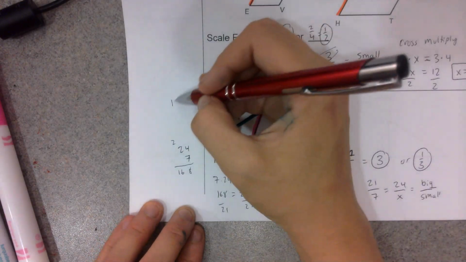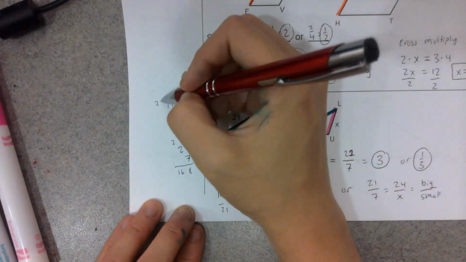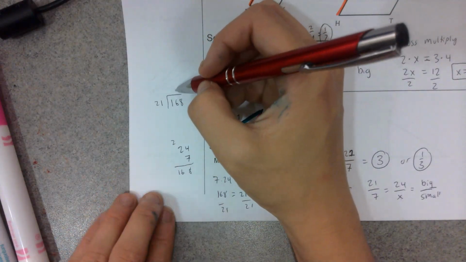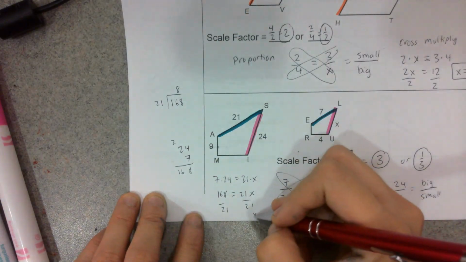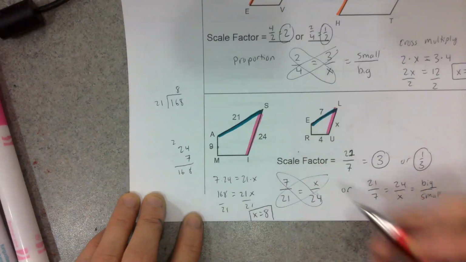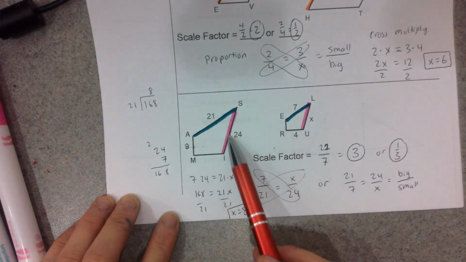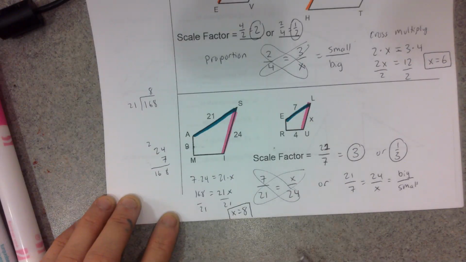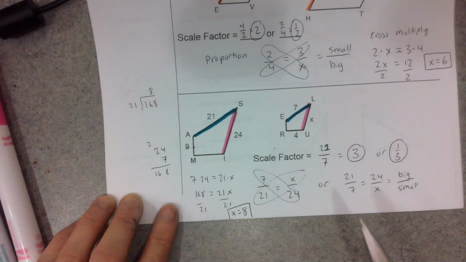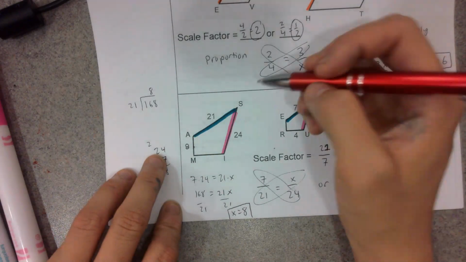We get 168 divided by 21. Oh, well, that's not very helpful. I'm pretty sure it's 8. So x equals 8, right? So if we know these two sides and this side, we can find this side, which is 8, using our scale factor. Another thing that you can do is you can just visualize it, right?